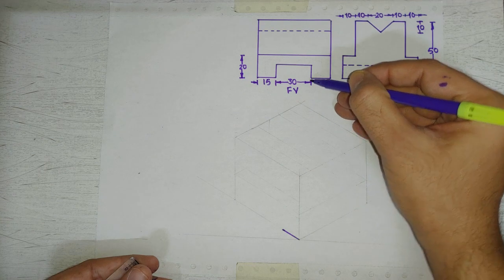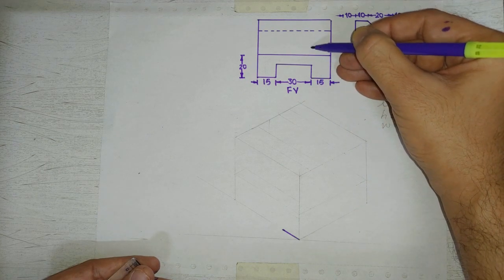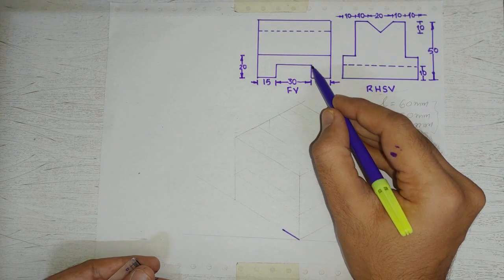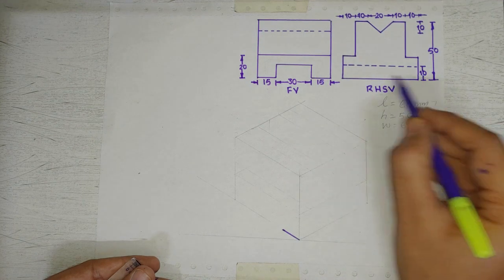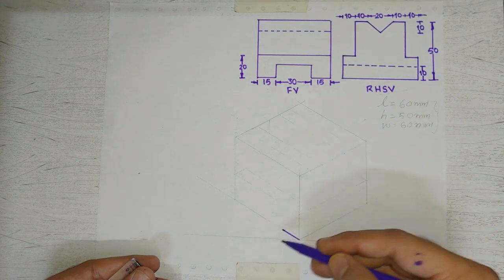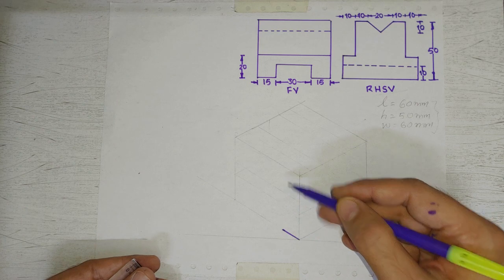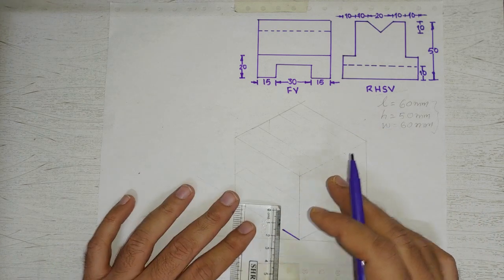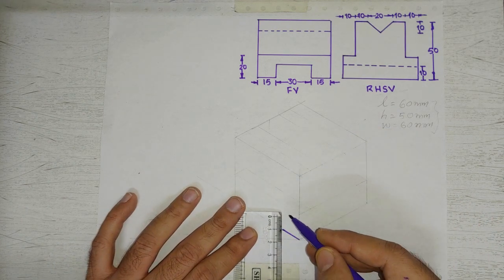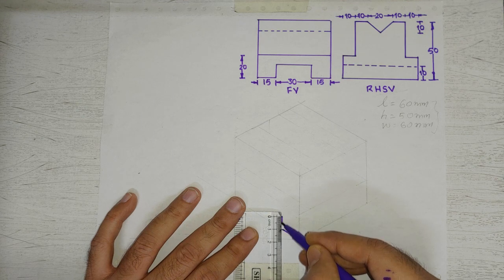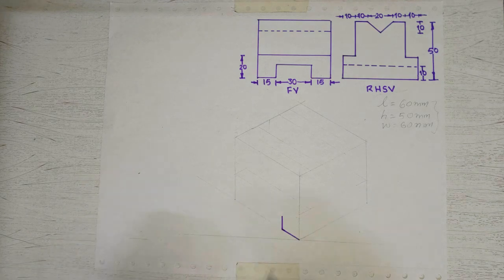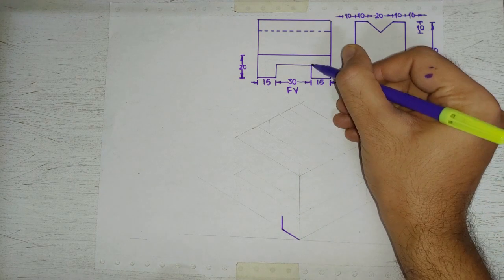Now from this point I need to move along the height, and that distance is 10 mm, which is given here. Here the height is represented by a vertical line, so I have to move along the vertical line and the measurement should be 10 mm. So now this point is this one.